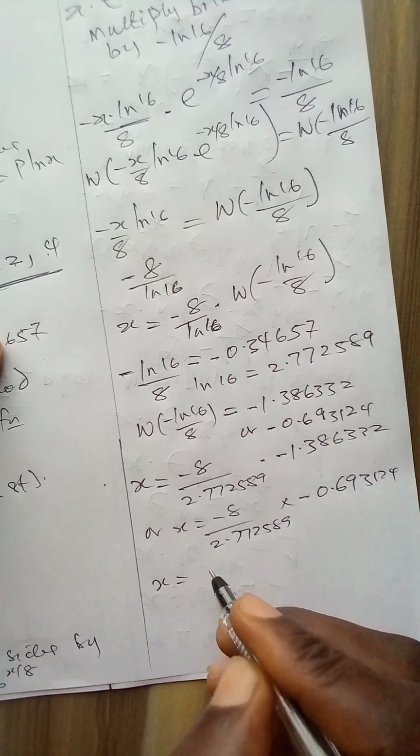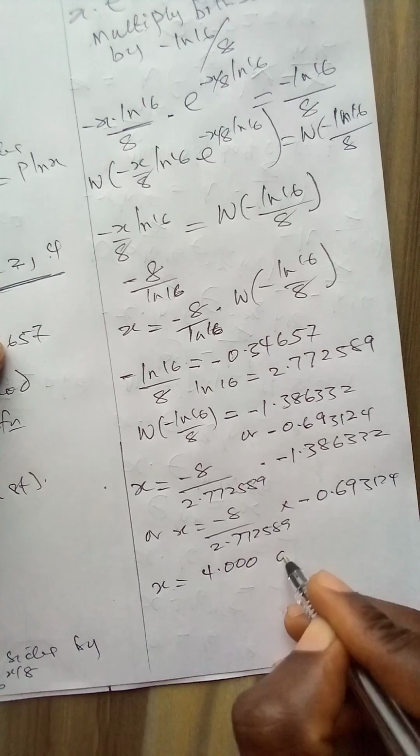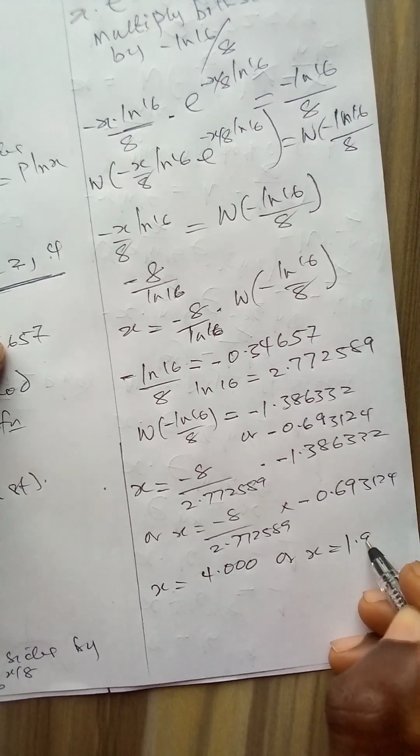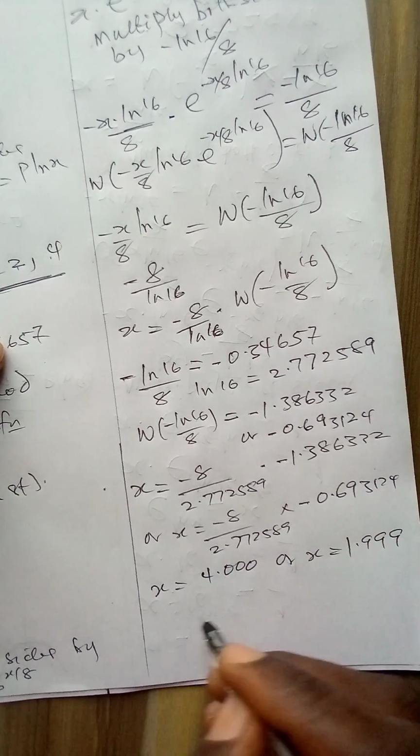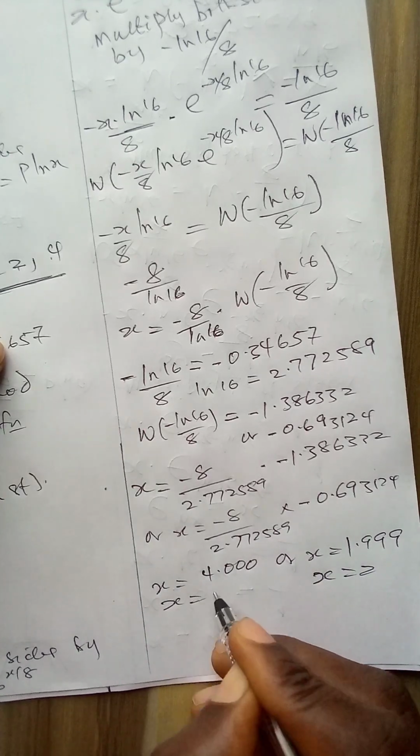In the first case, x equals 4.00, or x equals 1.999. So we can approximate this to x equals 2, and this is x equals 4.